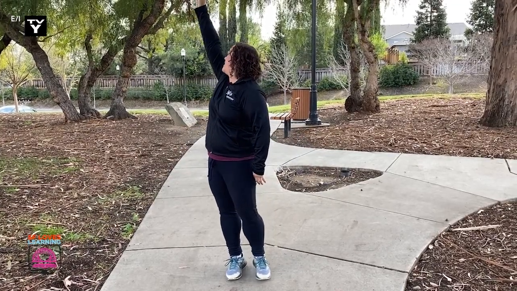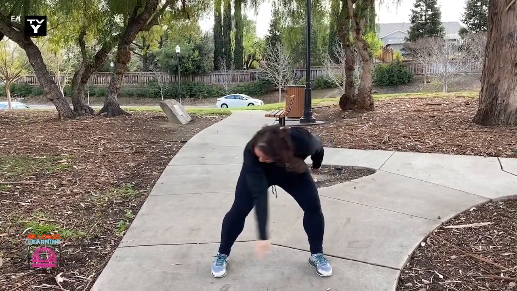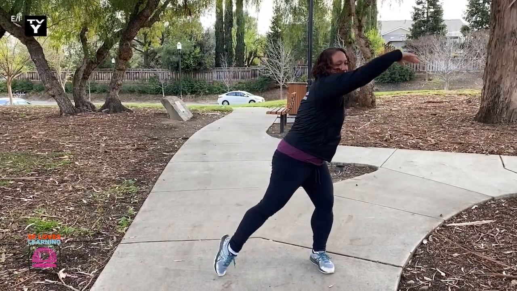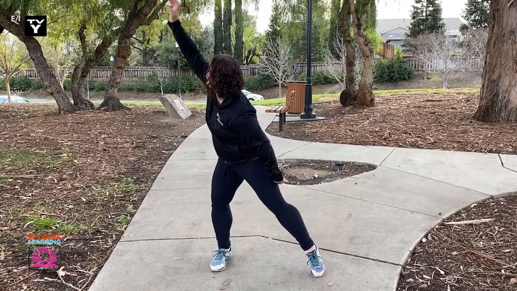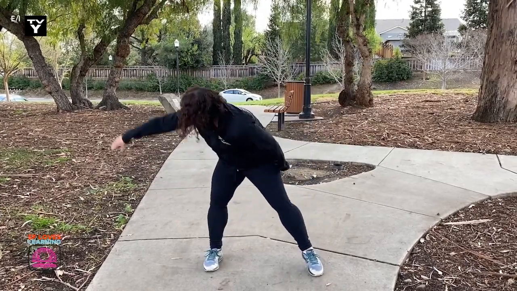Let's take our trunk and swing and sway back and forth. Doesn't that feel good? All right, let's try putting those movements together.